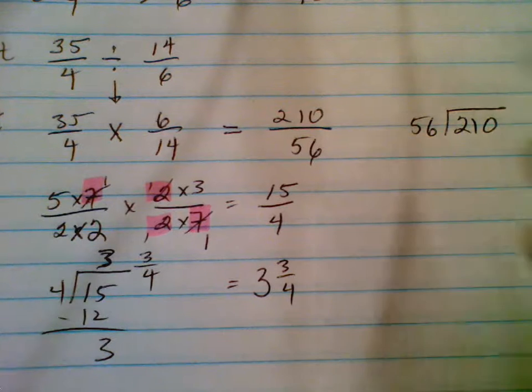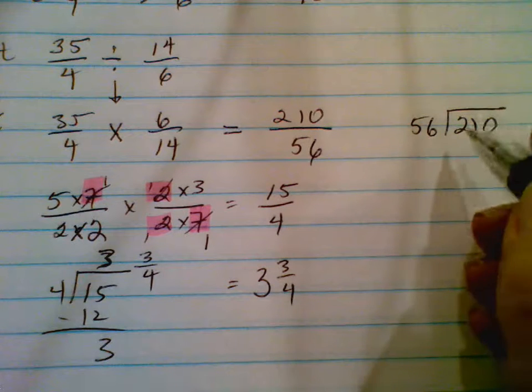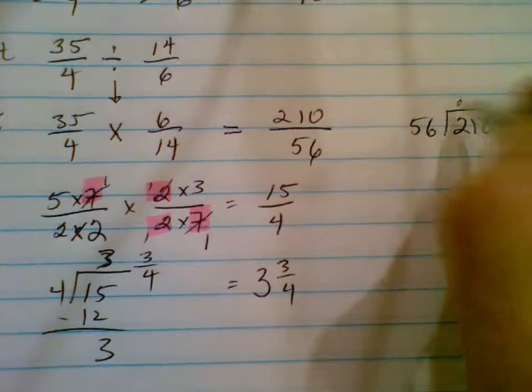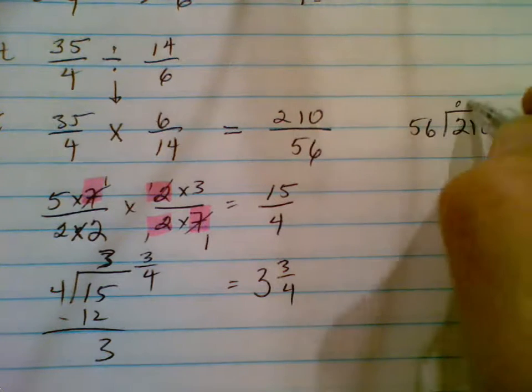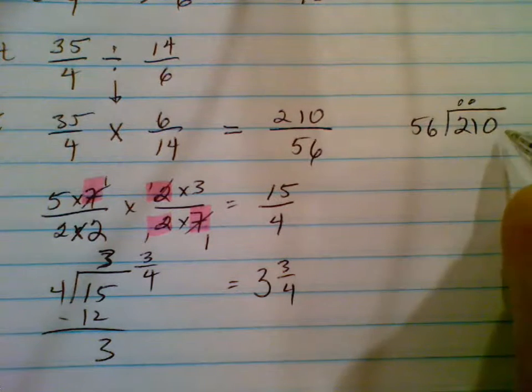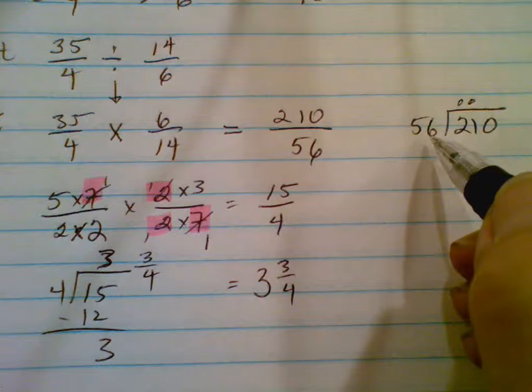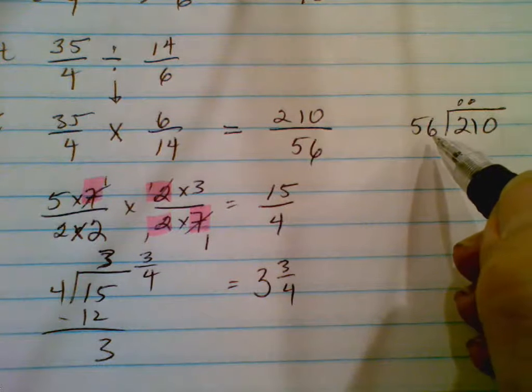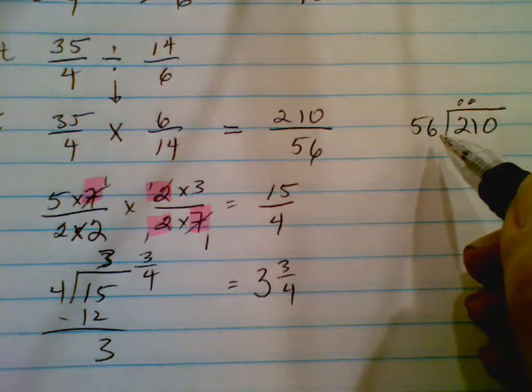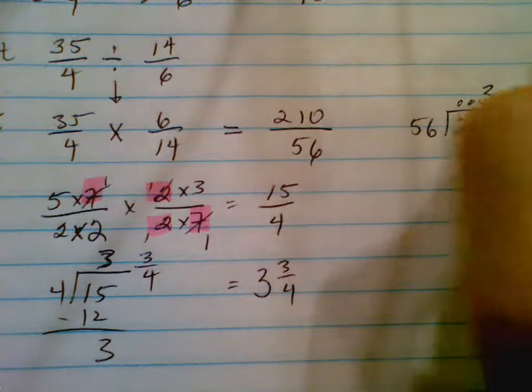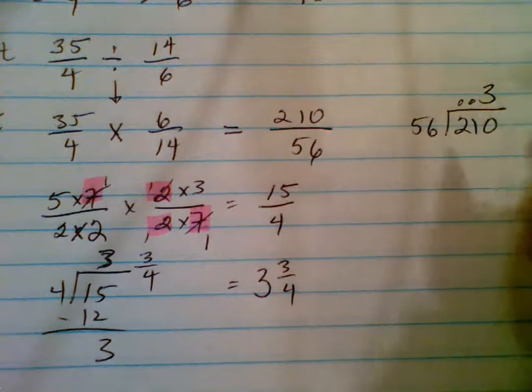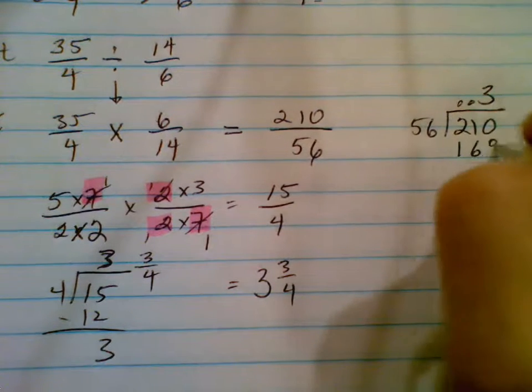So how many 56 can I get out of 2? None. Right, so we'll mark a 0. How many can I get out of 21? None. How many can I get out of 210? Well, 50 times 4 is 200, but 4 sixes is 24. That'd be too much. So I'm going to use 3. 3 times 56 is going to be 168.